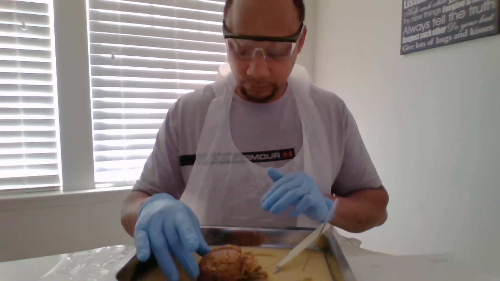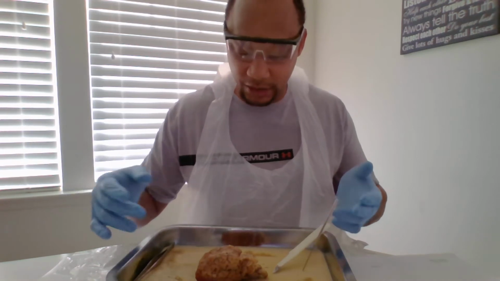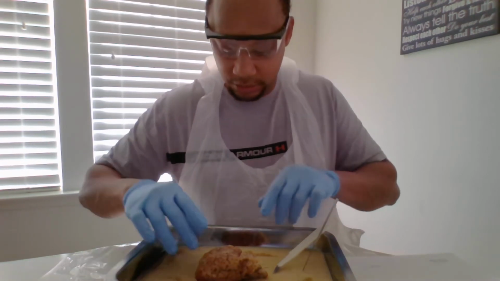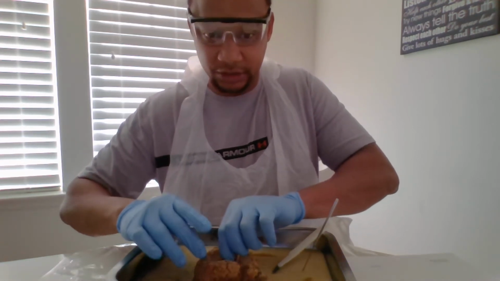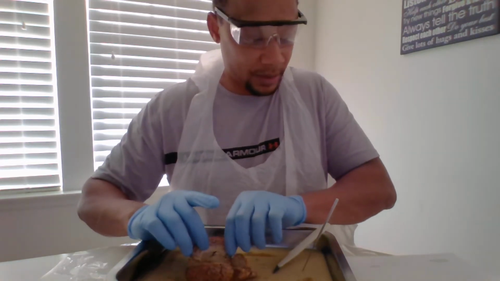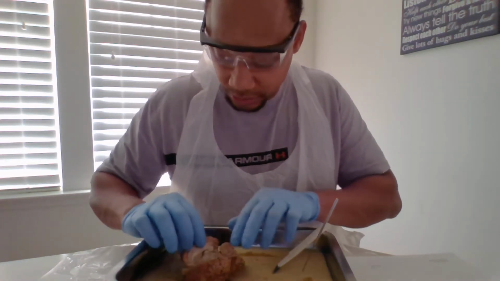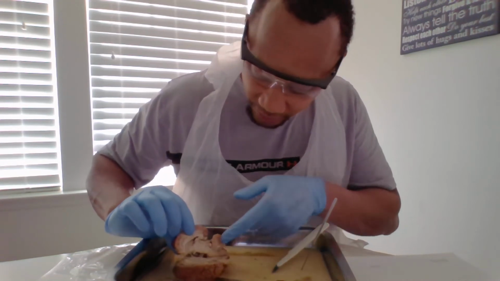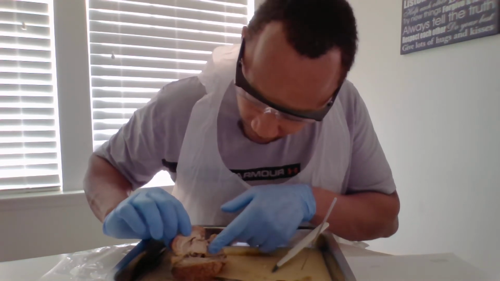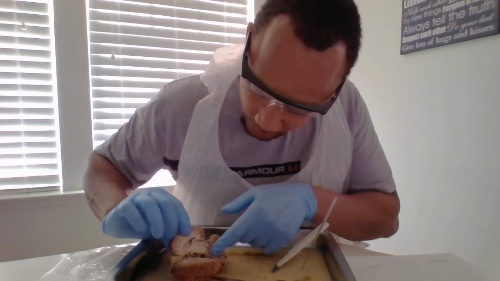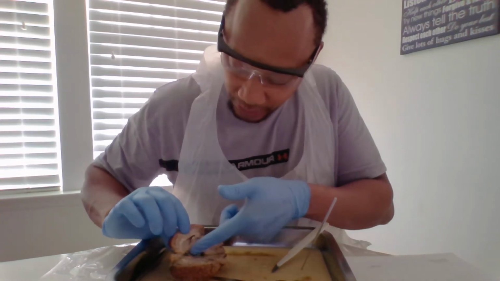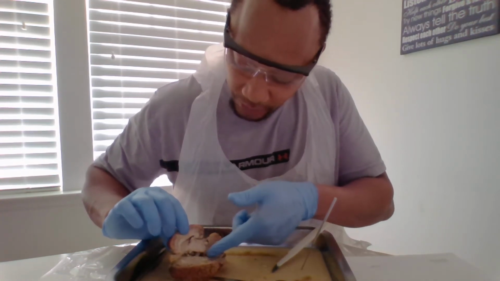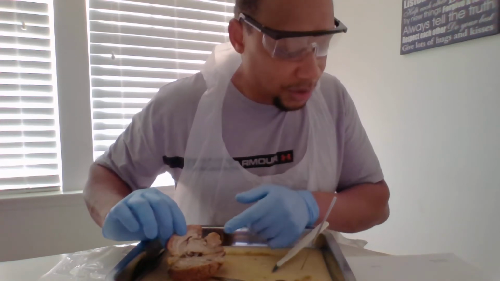Brainstem. I actually have to go inside, so I hope I can do this so you can see it. The cerebral peduncle is actually down here at the bottom. The midbrain is all right here, so it's down at the bottom.